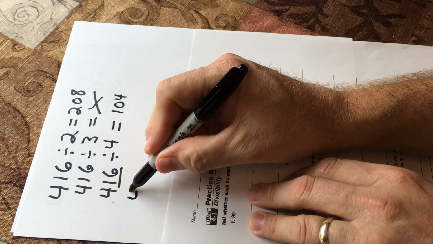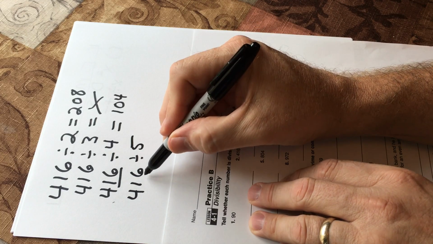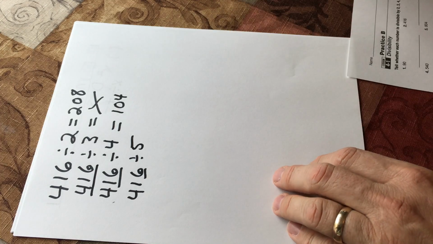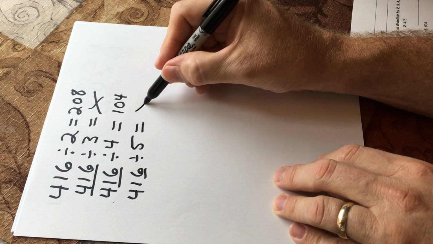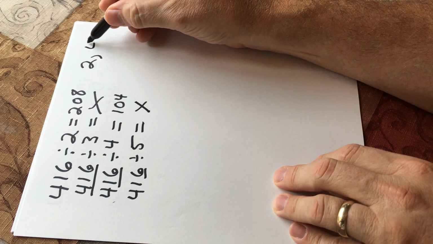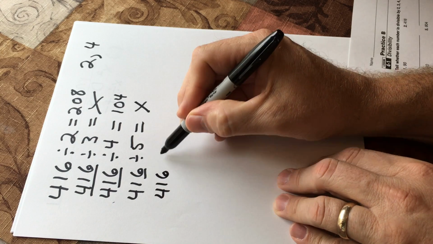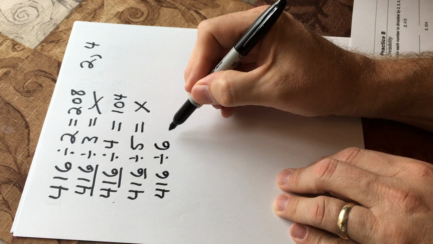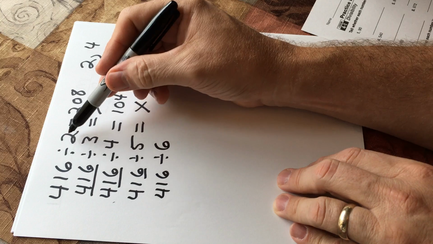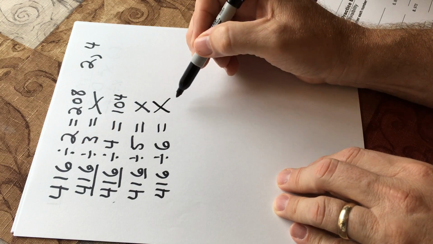Now let's try 416 divided by 5. Does it end in a 0 or a 5? No. So it is not divisible by 5. I'm going to write up here that we have 2 and 4 so far. How about 416 divisible by 6? Well, remember I said that it has to be divisible by both 2 and 3. These have to both work. Since 3 doesn't work, the 6 is not going to work.